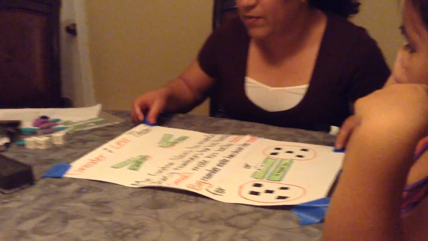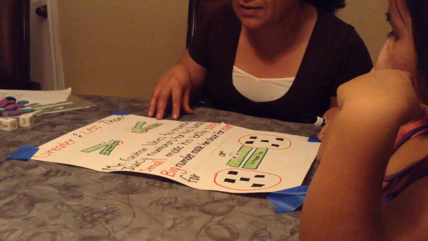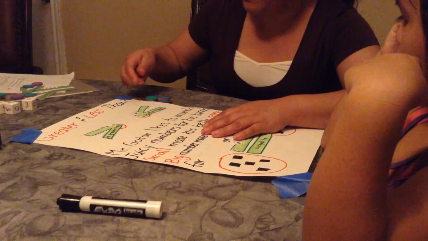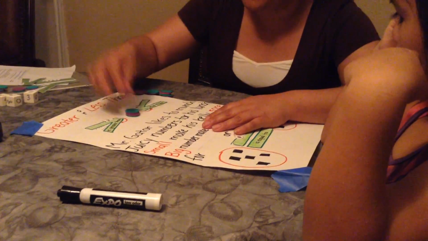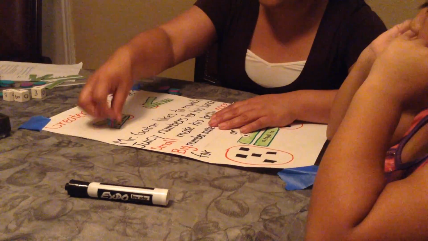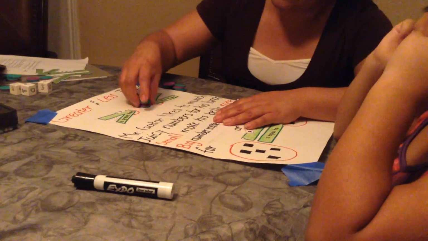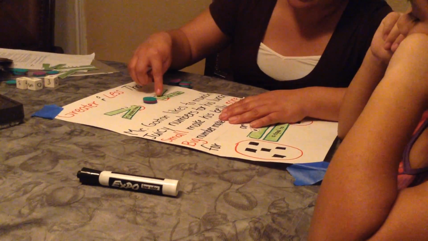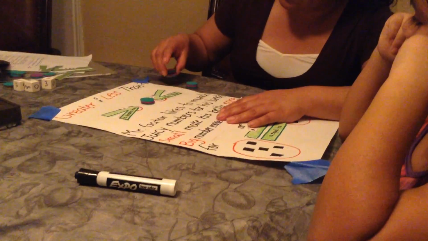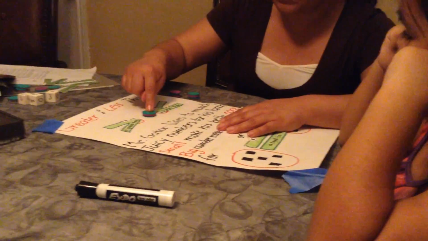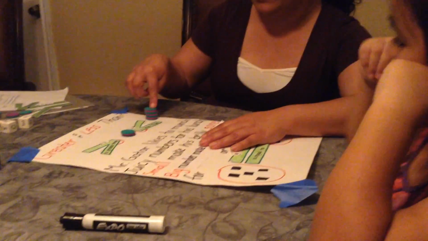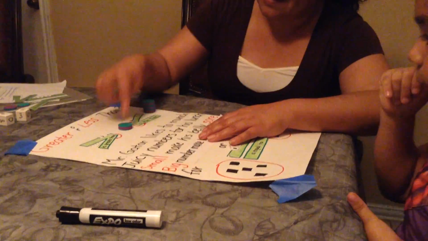Okay, now if we have the greater number on the right side and a smaller number on the left, which one is Mr. Gator going to eat? The greater number. So then that means 2 is less than how many? 1, 2, 3, 4, 5, 6. So 2 is less than 6. Okay? And Mr. Gator will eat the bigger number. You see that?